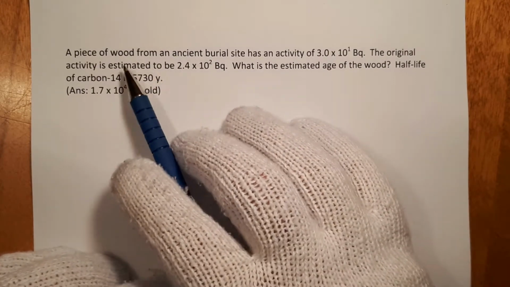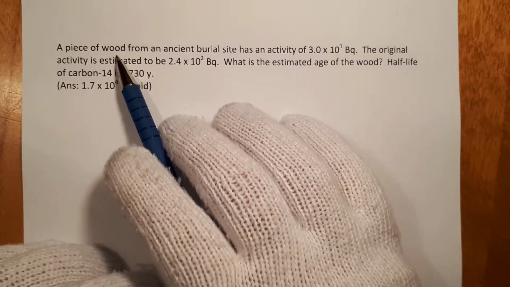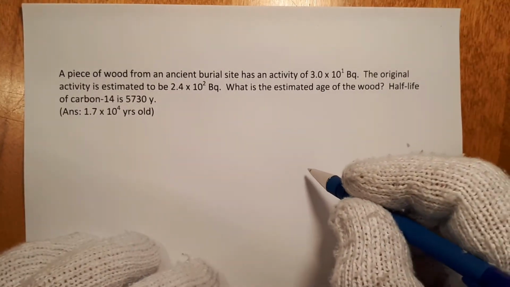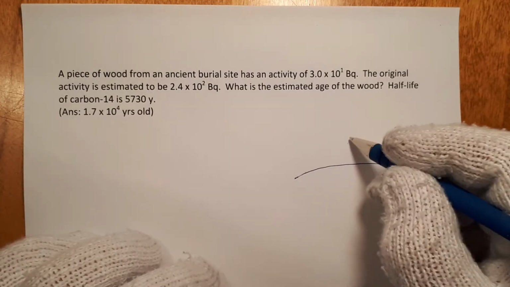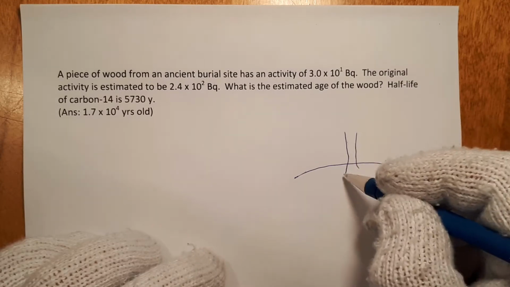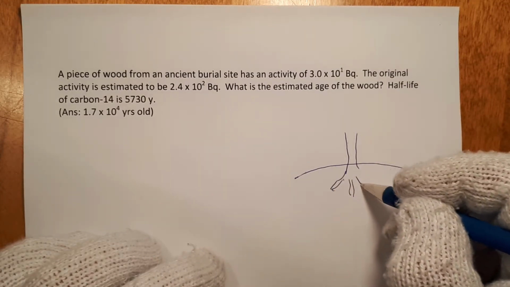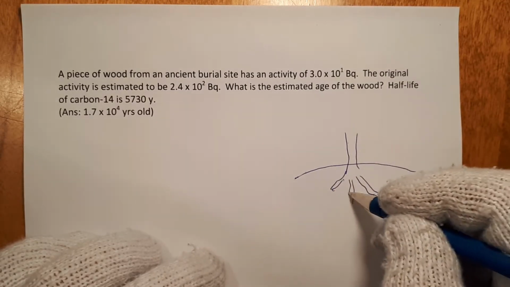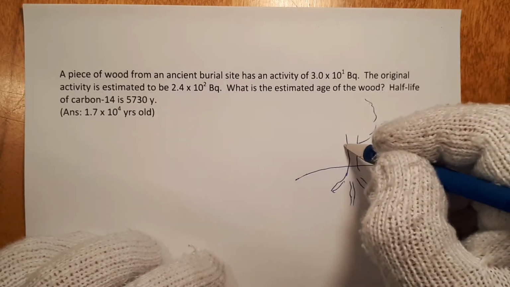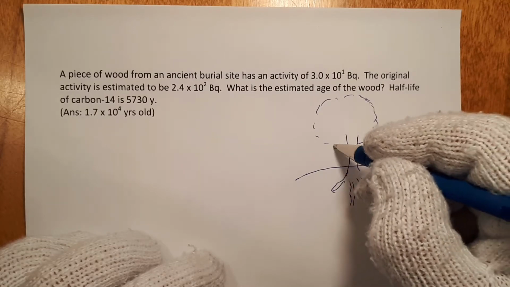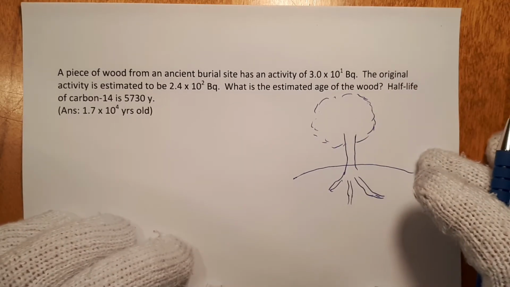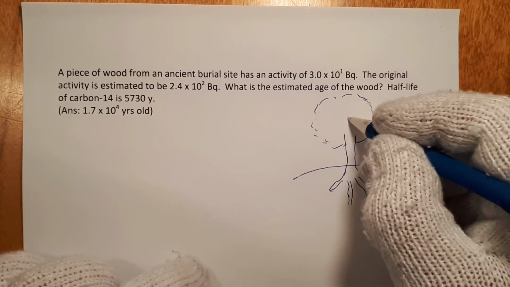Considering this word problem, we have a piece of wood. Okay, let's have a look at a piece of wood. Here is the earth. Excuse me. And on the earth here we have a tree. And a tree has roots. And carbon-14 is an isotope of carbon, and a tree is made up of carbon and hydrogen and oxygen. It also contains carbon-14.